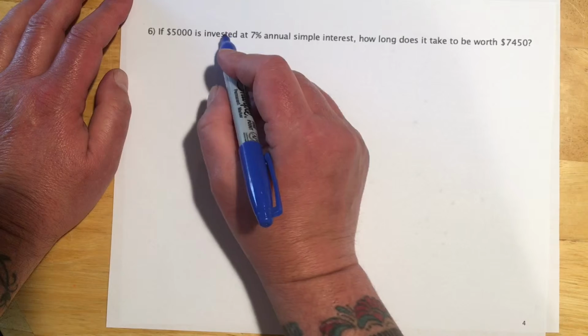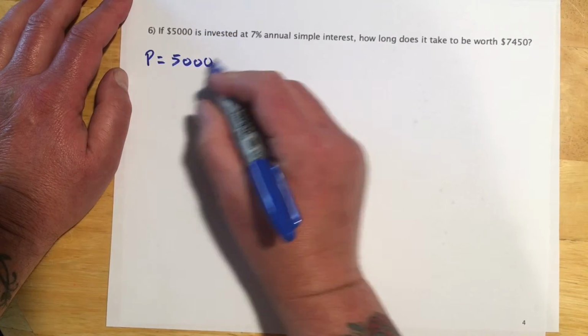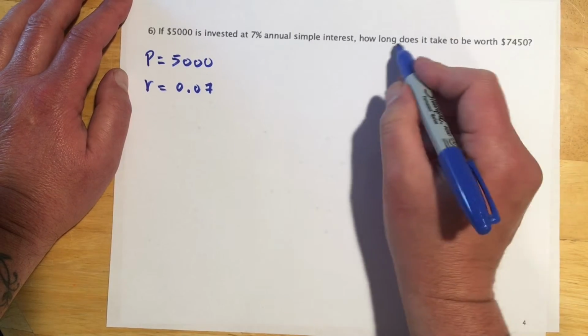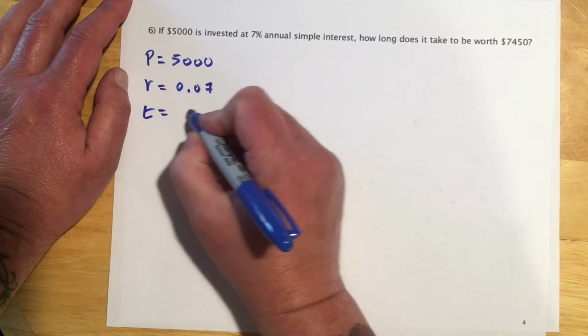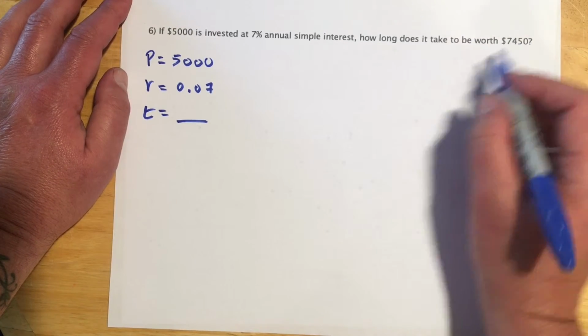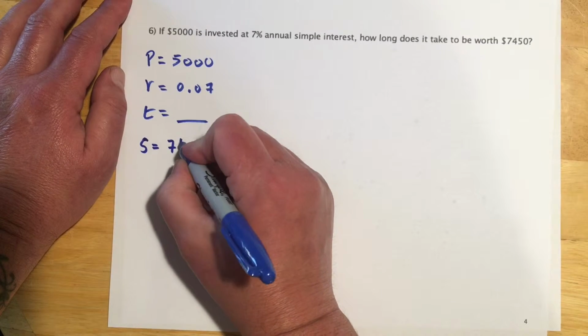Number 6, last one. So 5,000 is invested, so P is 5,000. 7%, R is 0.07. How long does it take? So we're looking for time to be worth 7,450. So that is our future value.